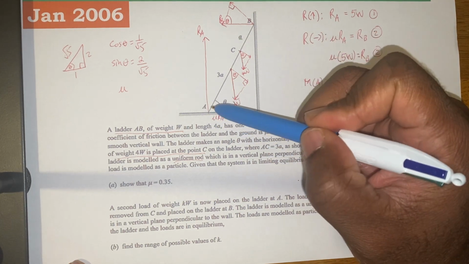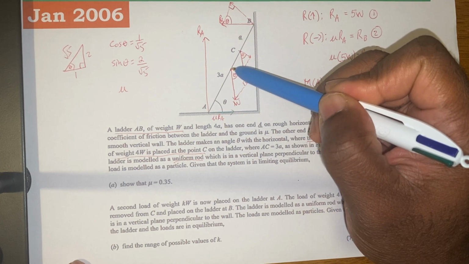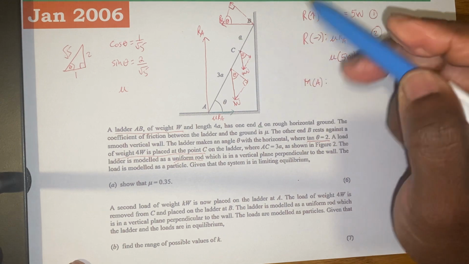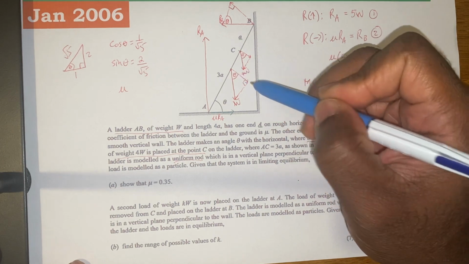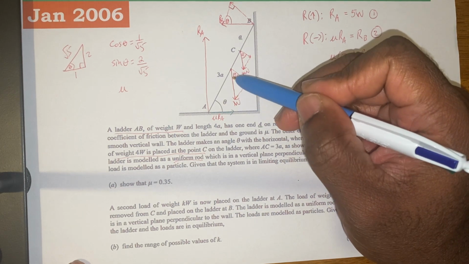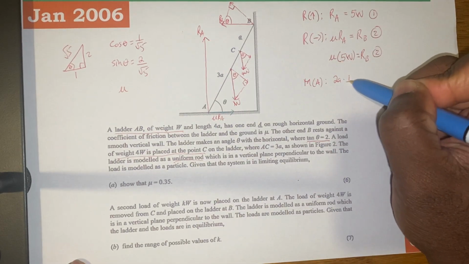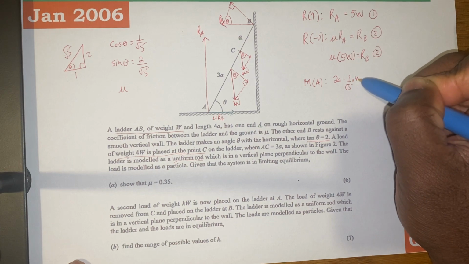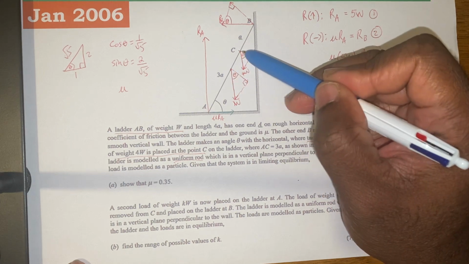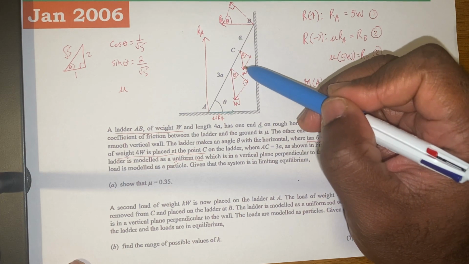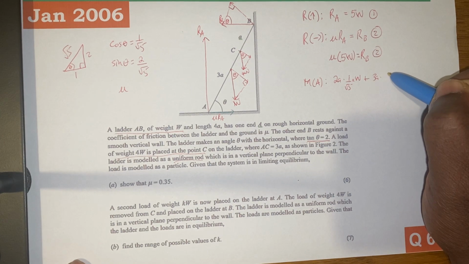When we take moments about the point A, it'll be the distance from the pivot point to where the perpendicular component of force is acting against the rod. So that will be 2a times the perpendicular component of W, which is W cos theta, and cos theta is 1 over root 5. So 1 over root 5 times W, plus the distance from A to C, which is 3a, times the perpendicular component of 4W, which is 4W times 1 over root 5.